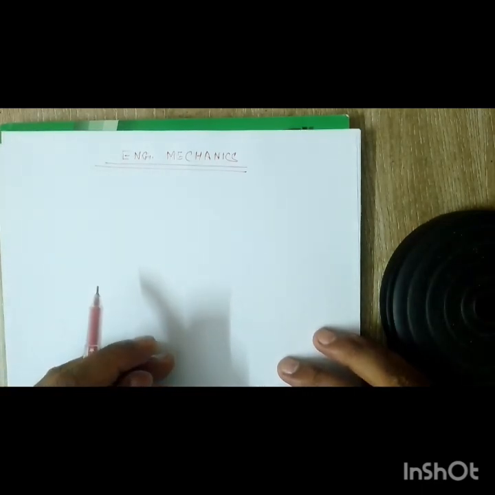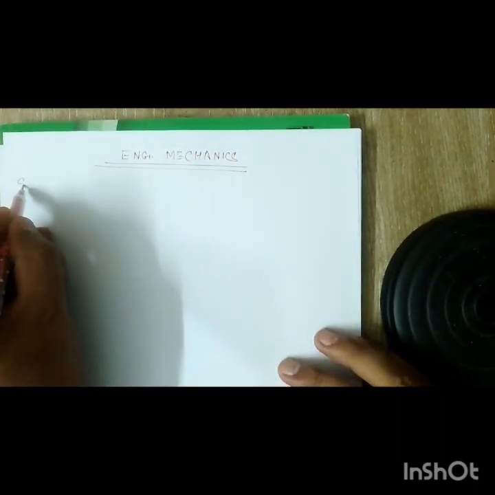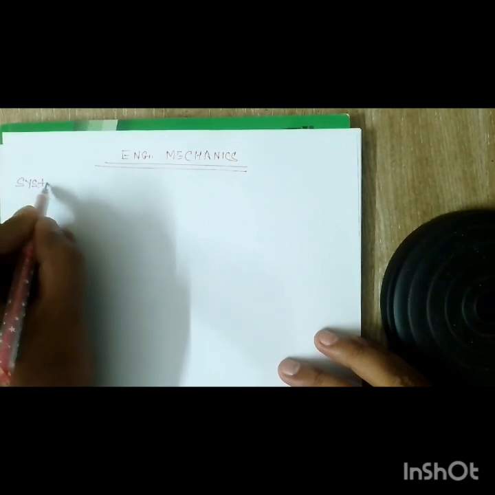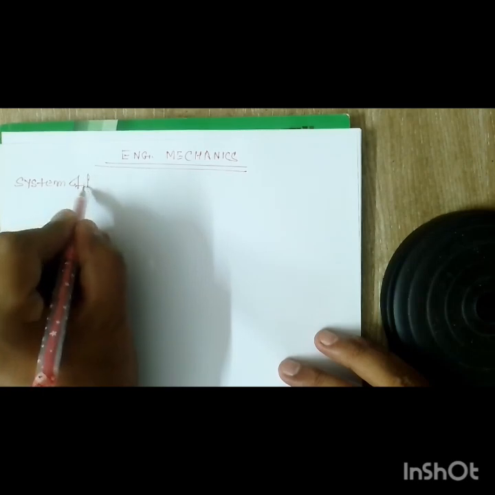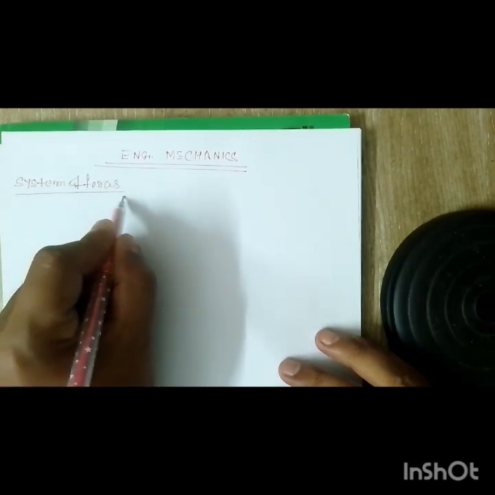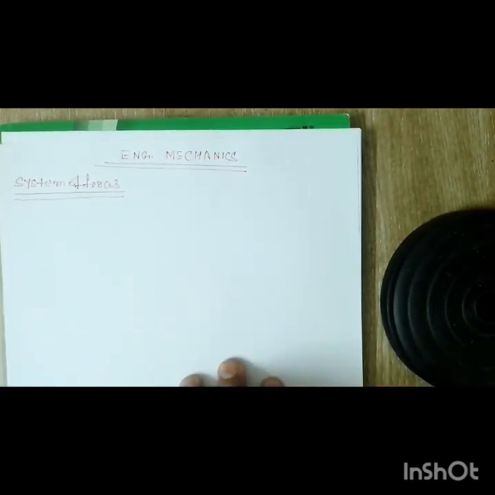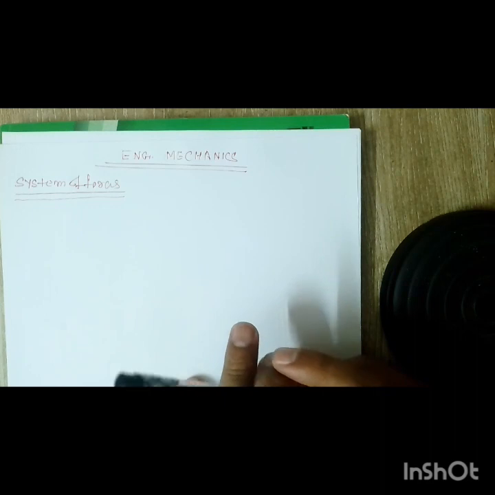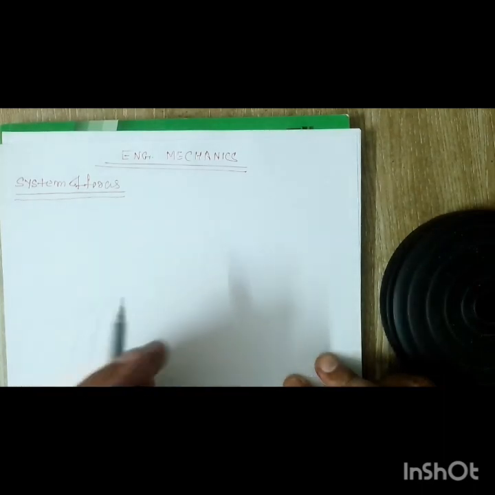So first of all, we'll start with what is a system of forces. It's very basic, by the name itself you can understand what a system of forces is. A system of forces is nothing but when several forces of different magnitude and directions act upon a body, they constitute a system of forces.